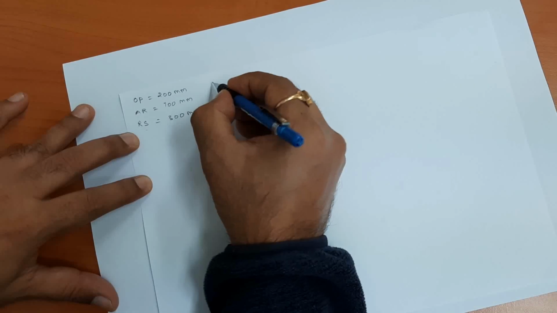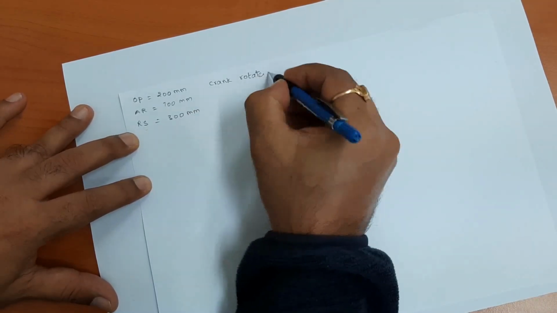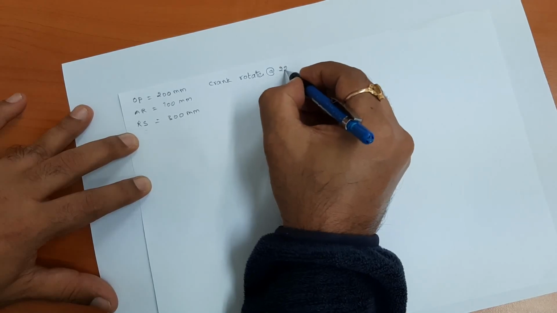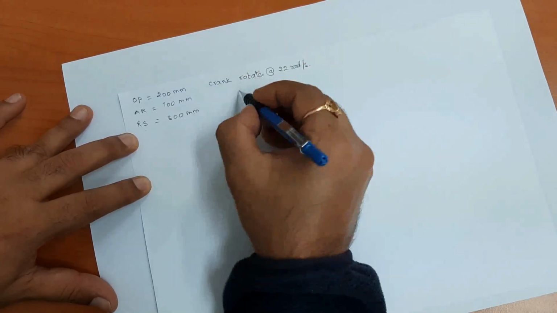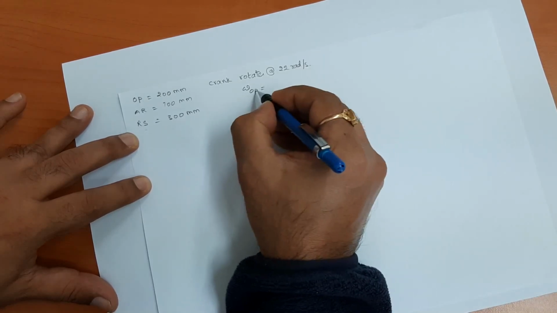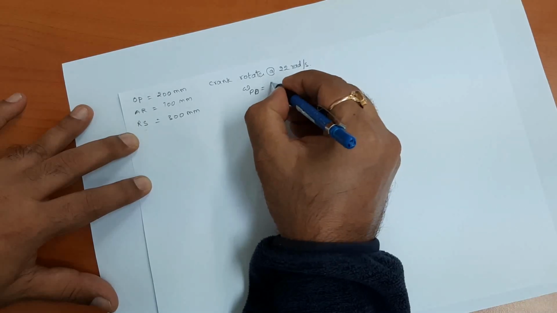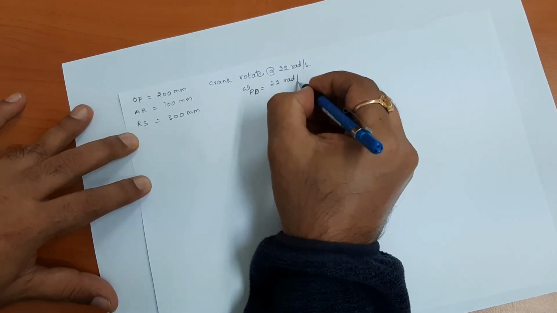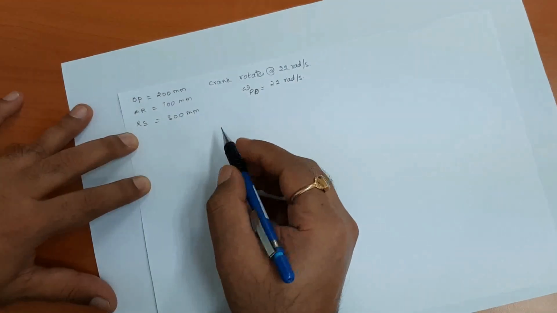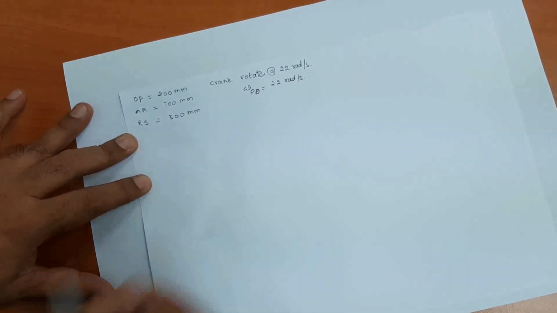The crank rotates at 22 radian per second. That means omega of OP is 22 radian per second. And now you have to construct the velocity diagram for this.